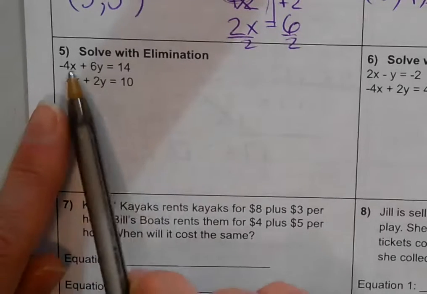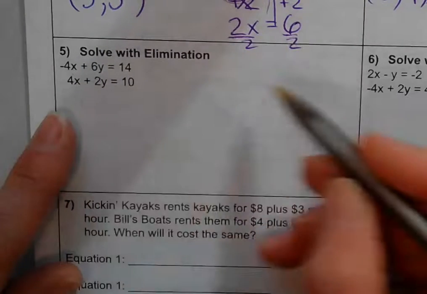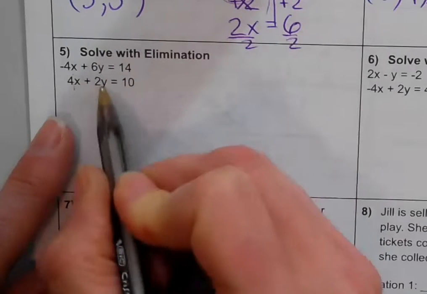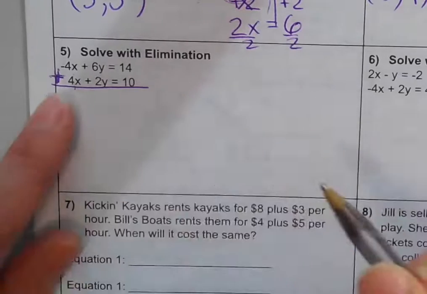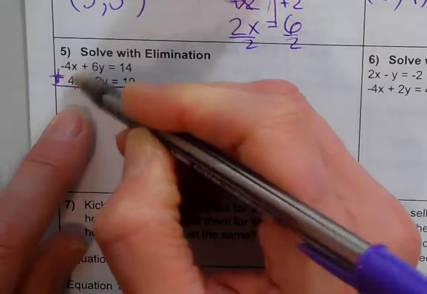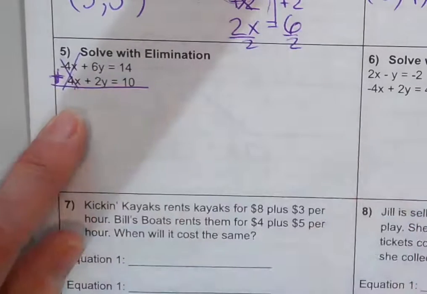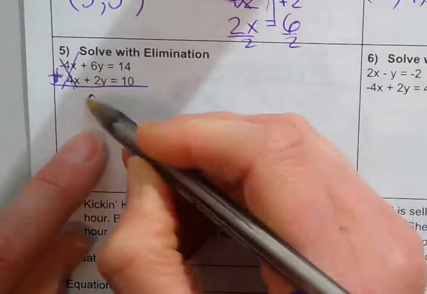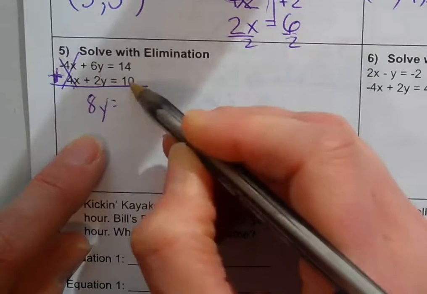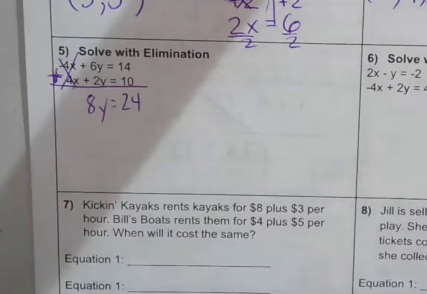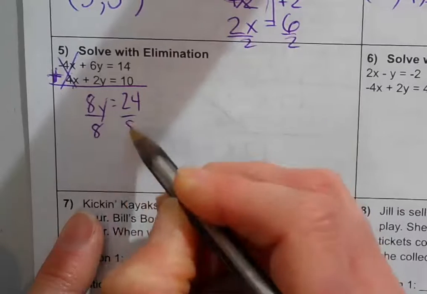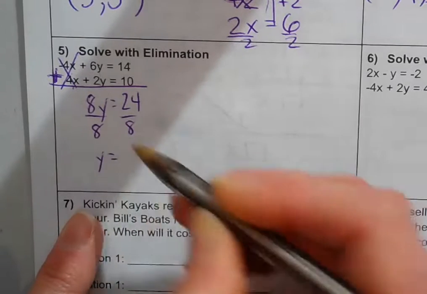Okay, so for this one, when we do elimination, we need our x's, y's, numbers lined up, draw a line, put a plus sign. So we're adding the two equations together. Okay, you can see here's my opposites, so they cross out. 6 plus 2 is 8y, and 14 plus 10 is 24. Okay, then I'm on my last step already, divide by 8. So y equals 3. So see how quick that is?